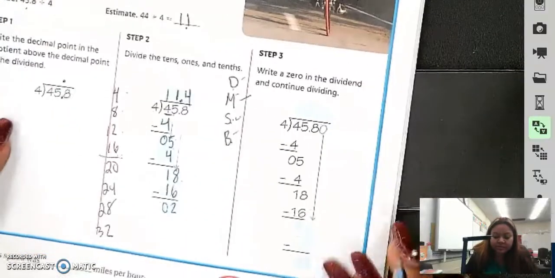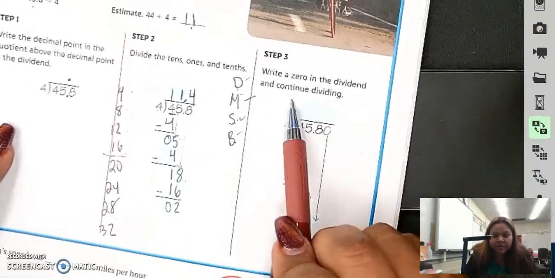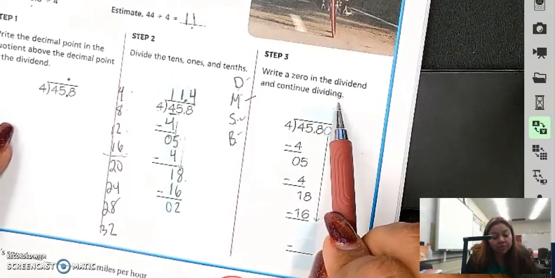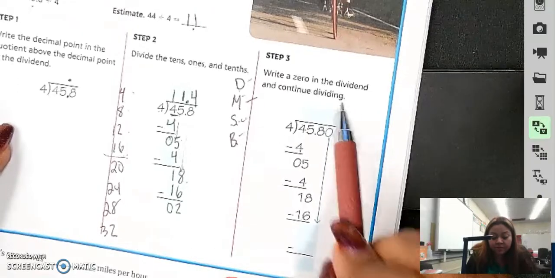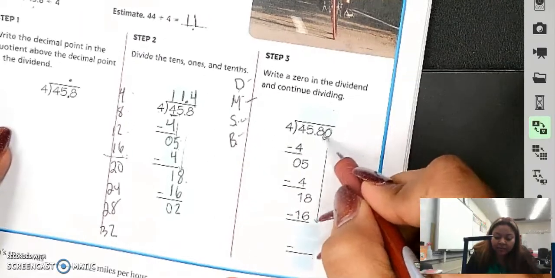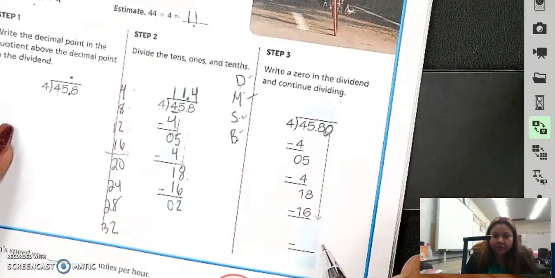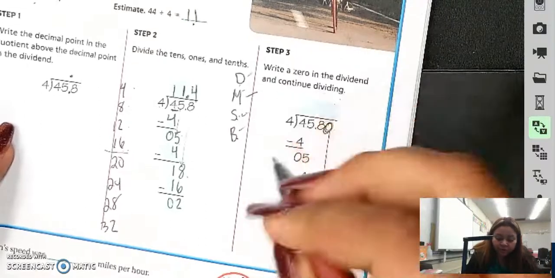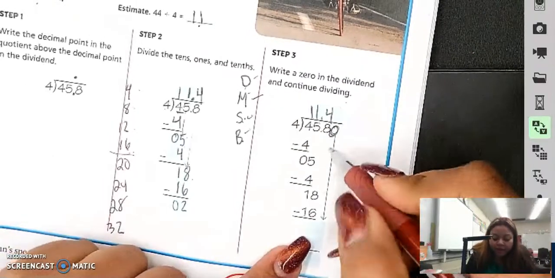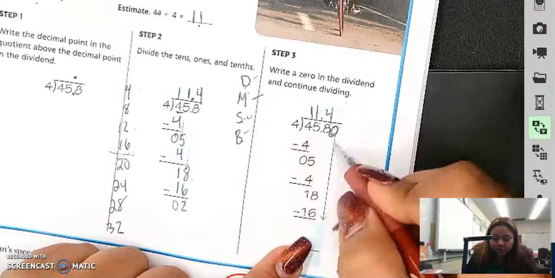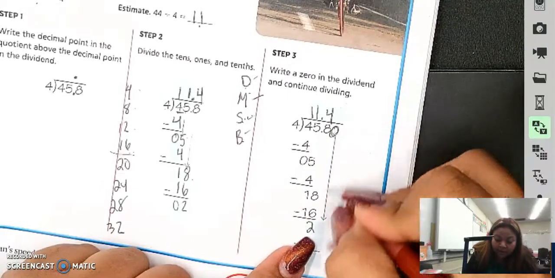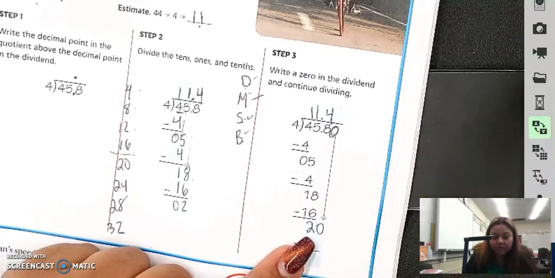So our next step is to write a 0 in the dividend and continue dividing. This is answering the essential question: when do you write a 0 in the dividend to find a quotient? Well, when you need to keep dividing. So we add a 0 in the dividend so that we can continue dividing. This is the work that we've done so far. We had 11.4, and we're going to go ahead now and bring down. We still continue with our steps, but now 18 minus 16 is 2, and now we're bringing down the 0, so that makes it into a 20.